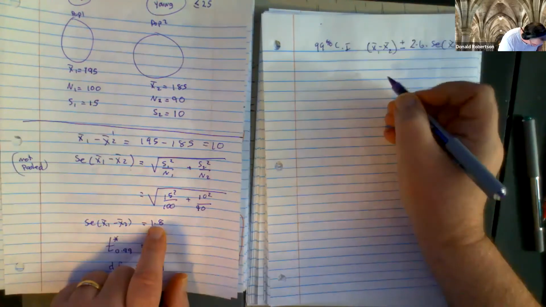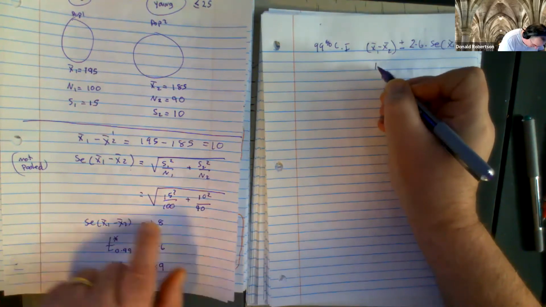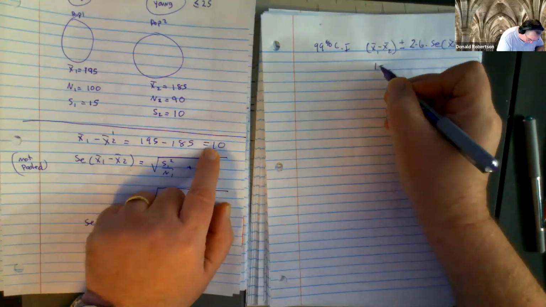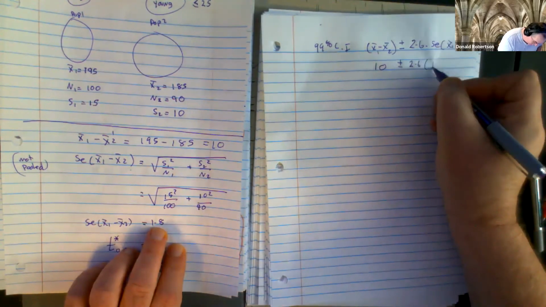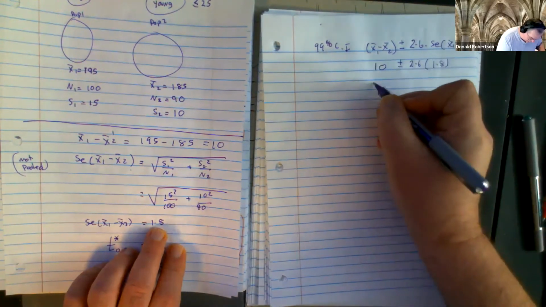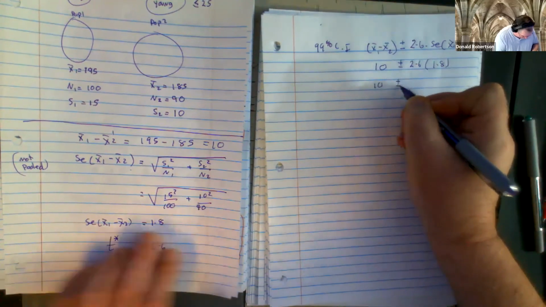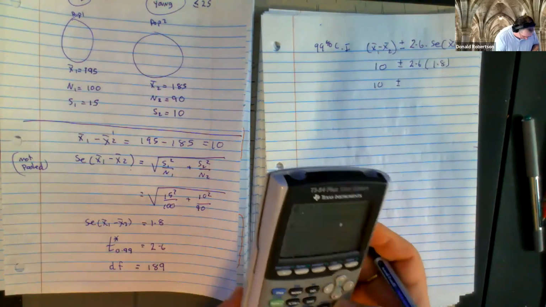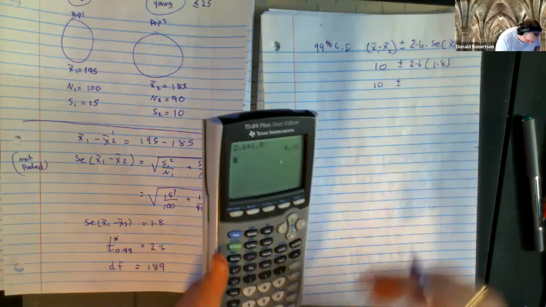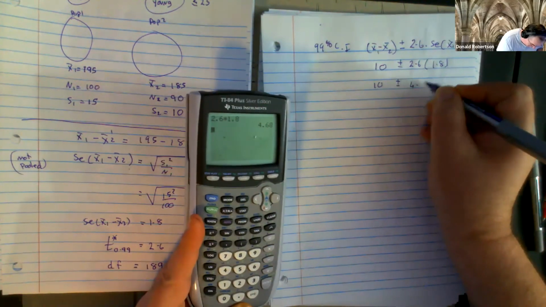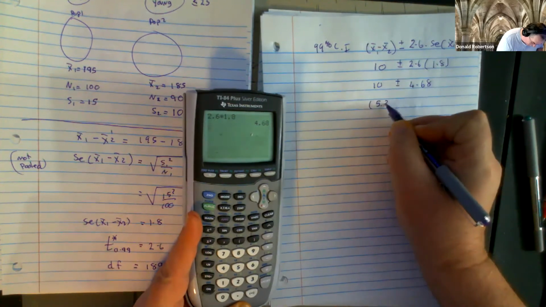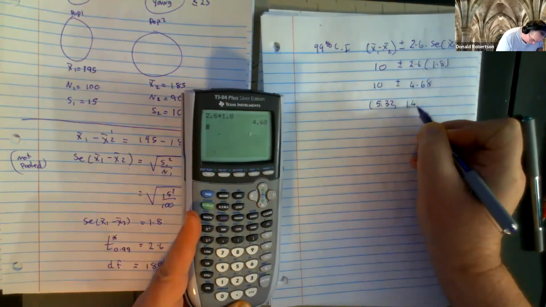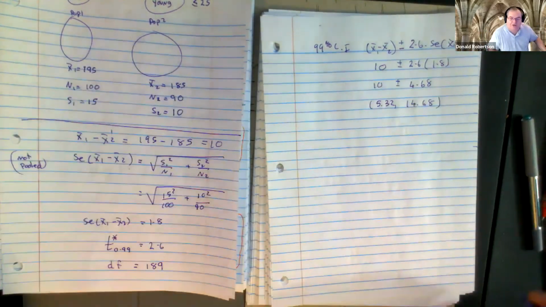And this was 10, plus or minus 2.6 times 1.8, so that's about 4.68, so that's 5.32 or 14.68.